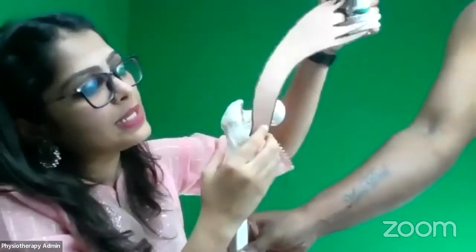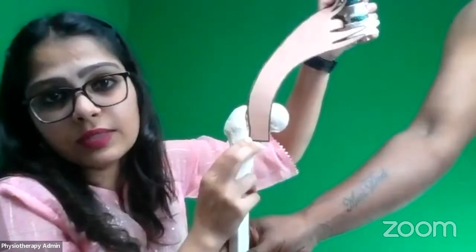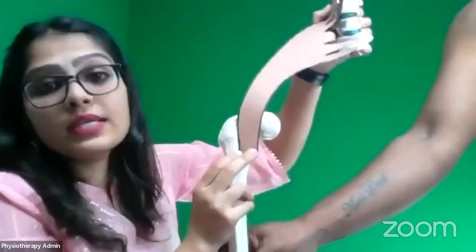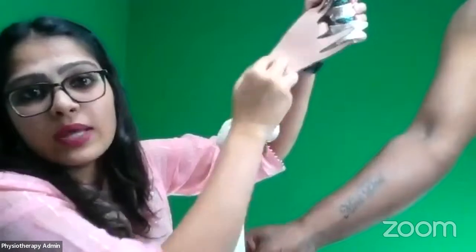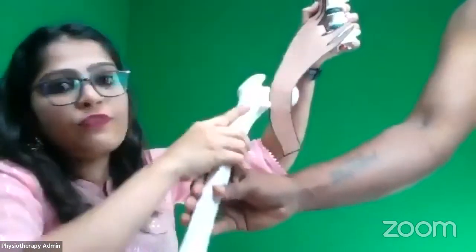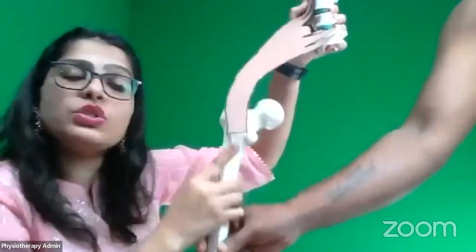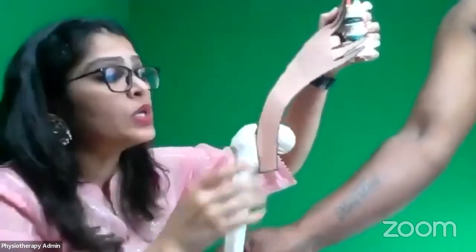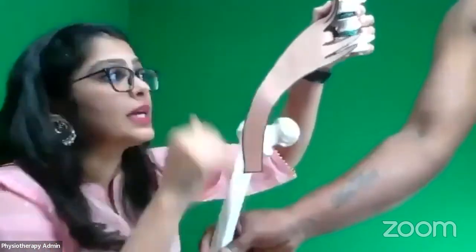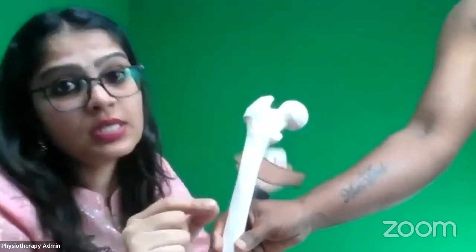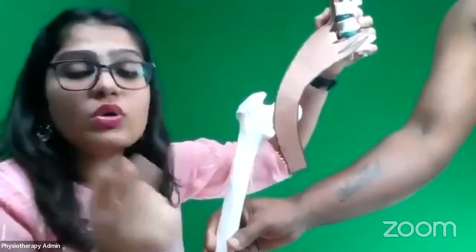Okay. So it will come and it will get inserted into the lesser trochanter. So this is the lesser trochanter and this is the greater trochanter. So this psoas major muscle will get inserted into the lesser trochanter here. When this contracts, it will cause flexion of the thigh bone, that is your femur. So the major muscle which helps in hip flexion is your psoas major, also iliacus.